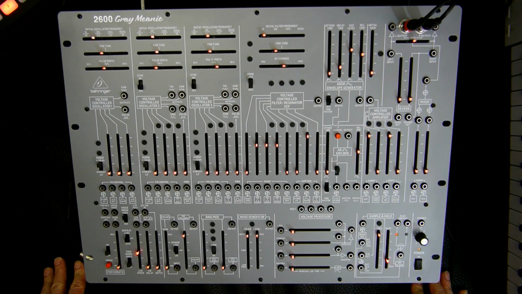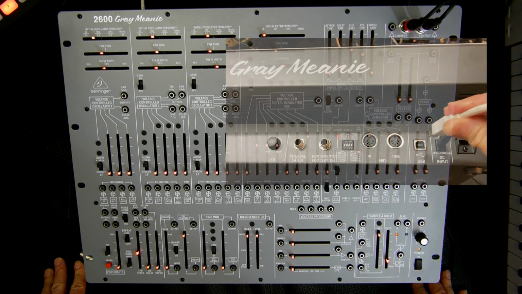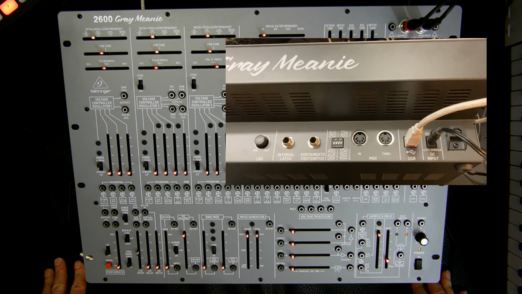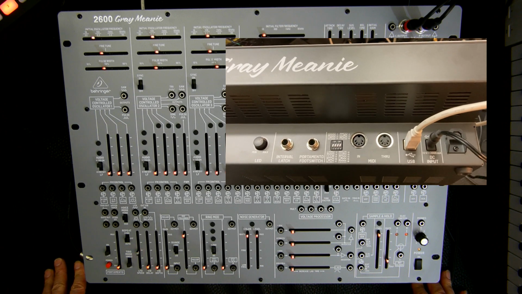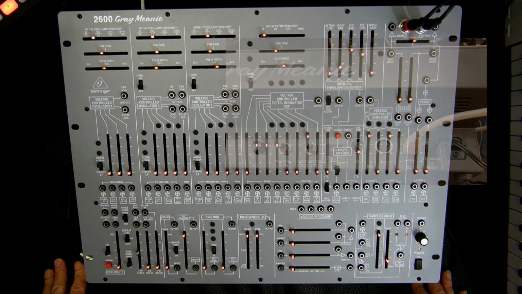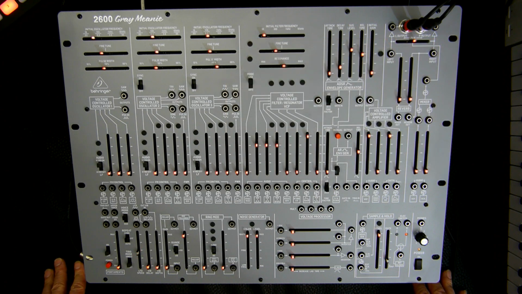So the first step is to connect the Behringer 2600 to a PC or Mac. For this, we're taking the USB port here on the Behringer 2600 and connect it to the USB port on the Mac or PC. In my case, I'm using a Macintosh computer using Logic Pro.